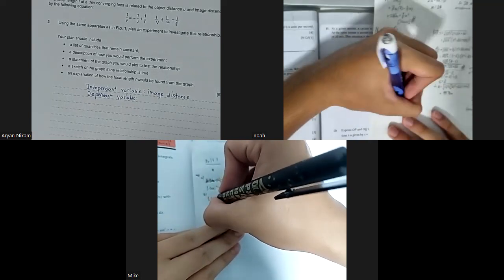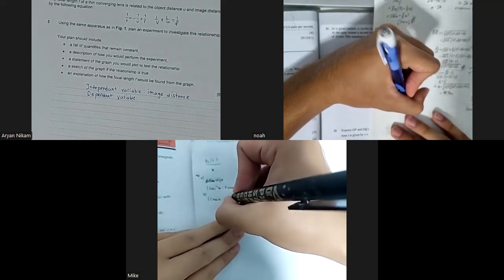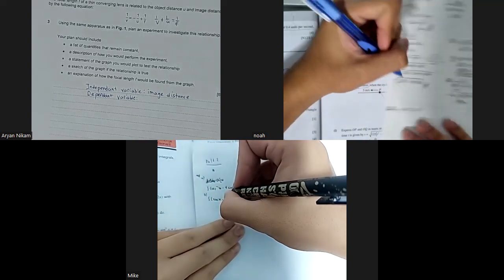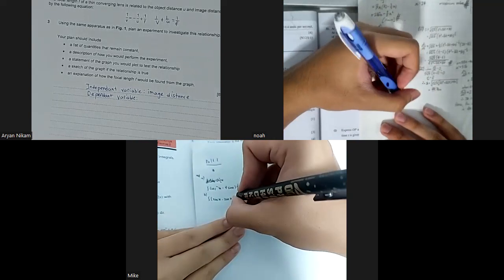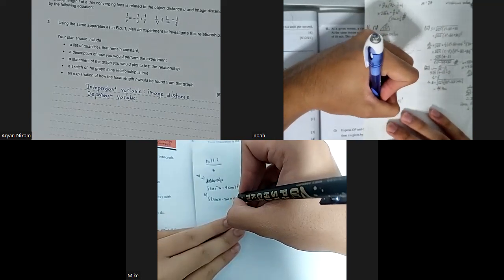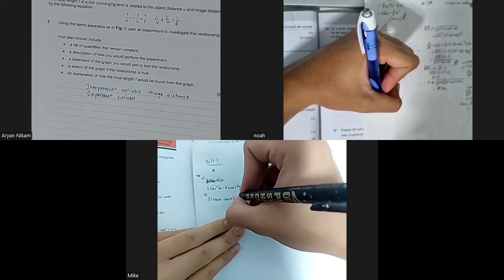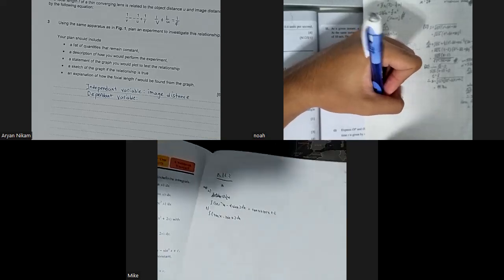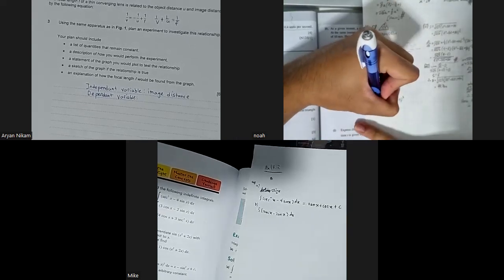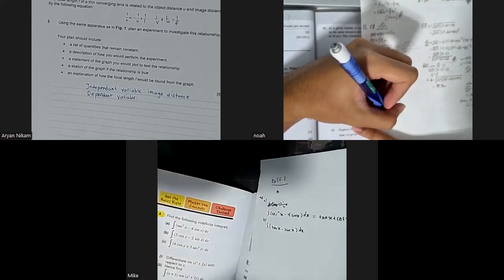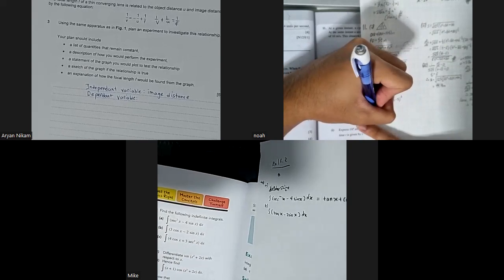Yeah. Control variable is like it has to remain constant at all times for the experiment to work. The focus of the lens? No, not necessarily. There's a lot of control variables if you put it that way, like the lens does not change, right? The lens does not change. Therefore, the focus of the lens does not change. The size of the object, that's no way. I don't get. There's a lot of things that are left constant in this experiment.